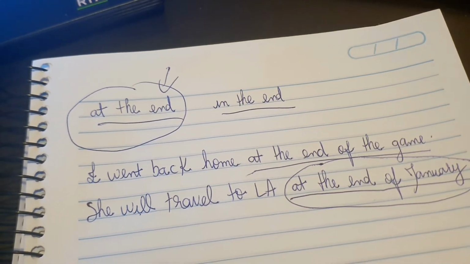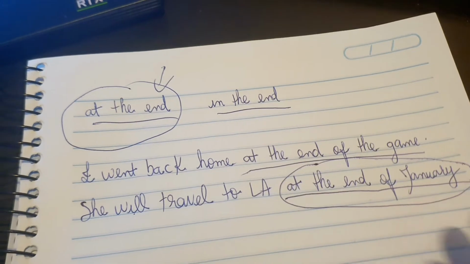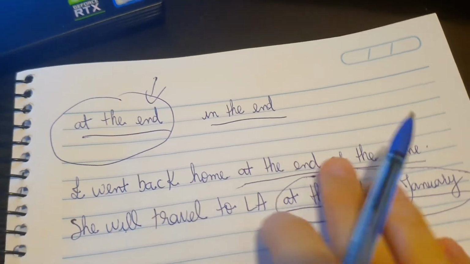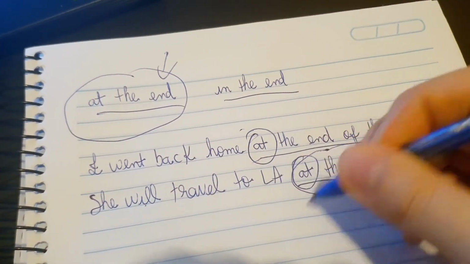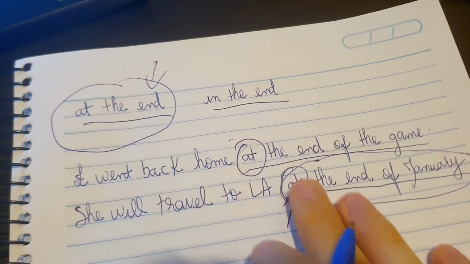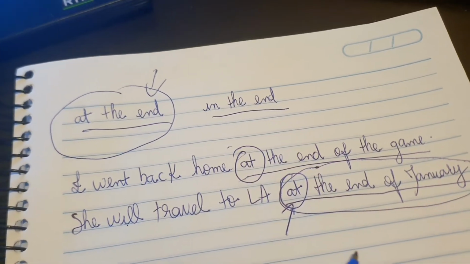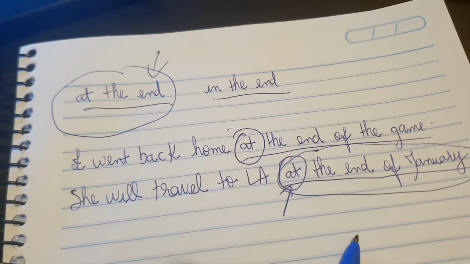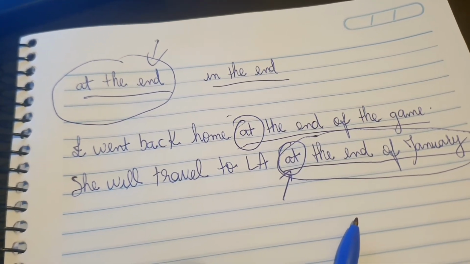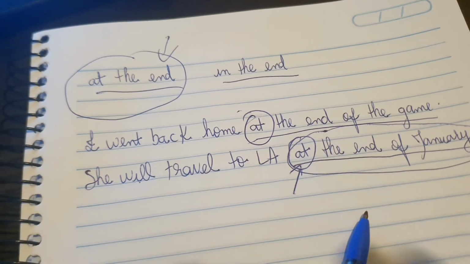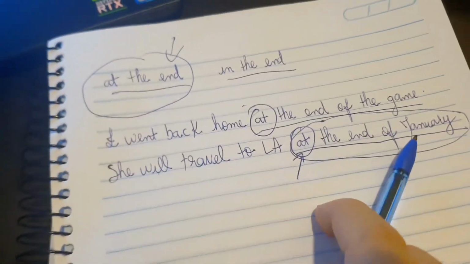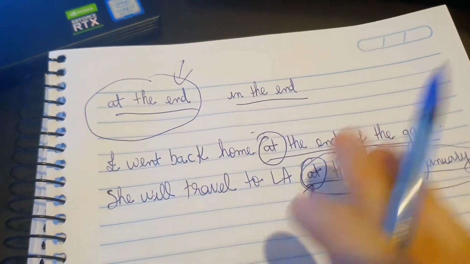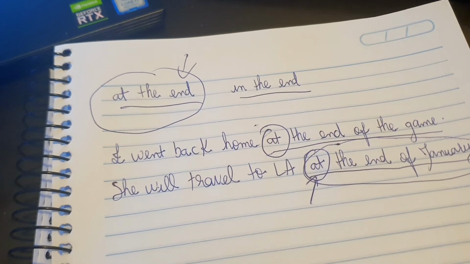So grammar books say that you can't say in the end of the month or in the end of the game. No, at the end. So pay attention to the preposition usage. It's not very complicated, but sometimes we make some mistakes regarding prepositions. And in everyday use, the more you practice, the better you use these expressions, these prepositions, right? So that's the purpose here. Explore as many examples as possible so you avoid making mistakes.